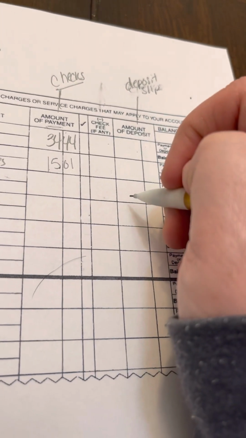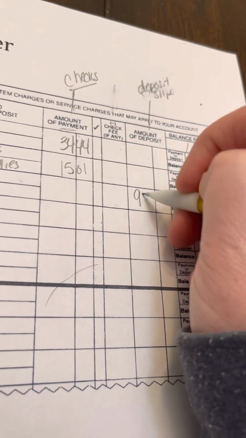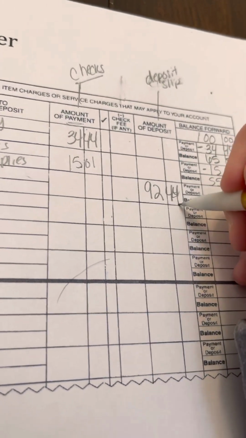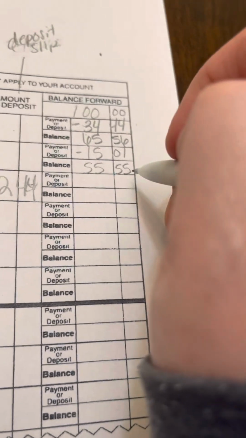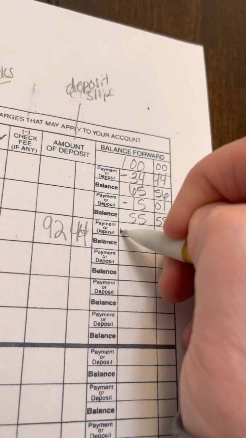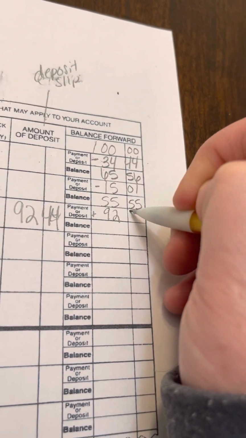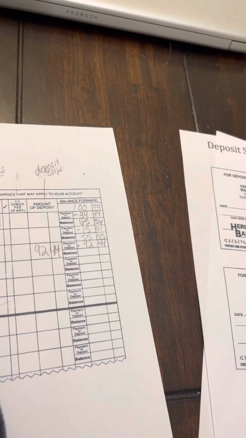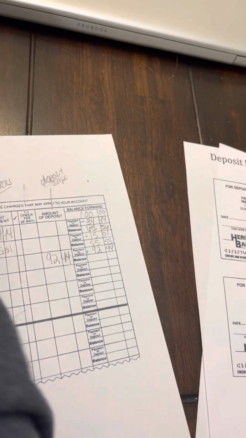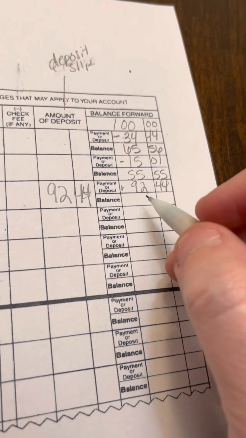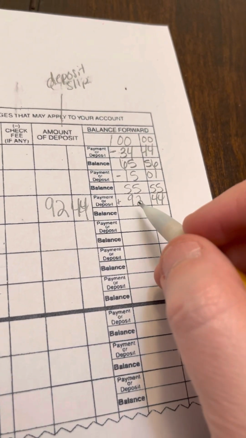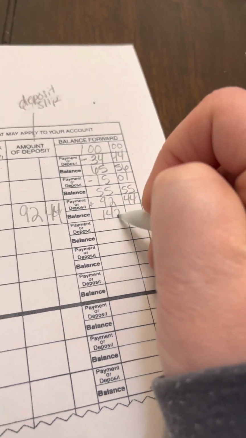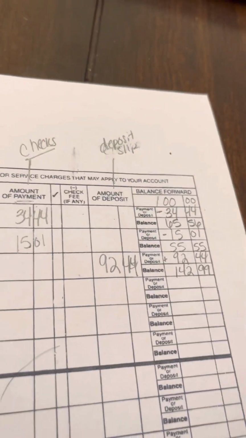So this deposit was $92.44. So over here, I'm going to add $92.44. So my balance is now 55.55 plus 92.44, which gives me 142.99. Okay.